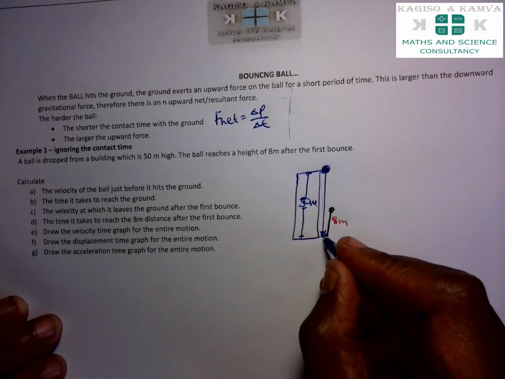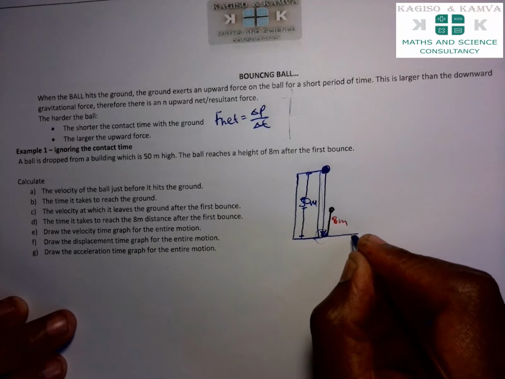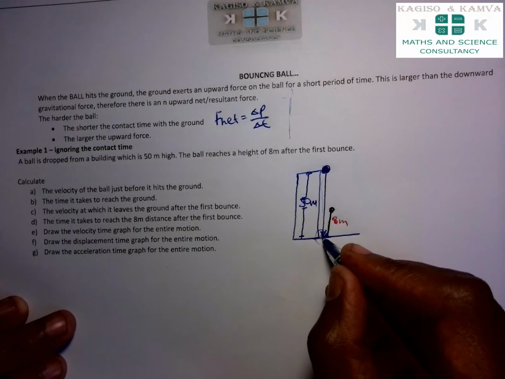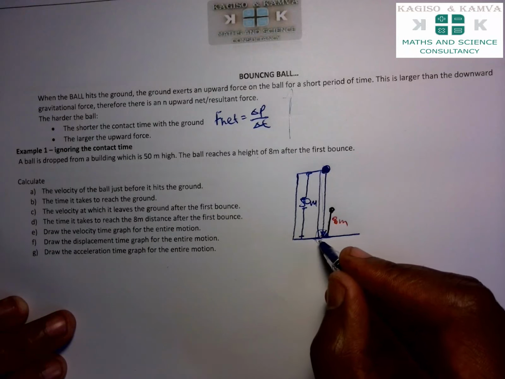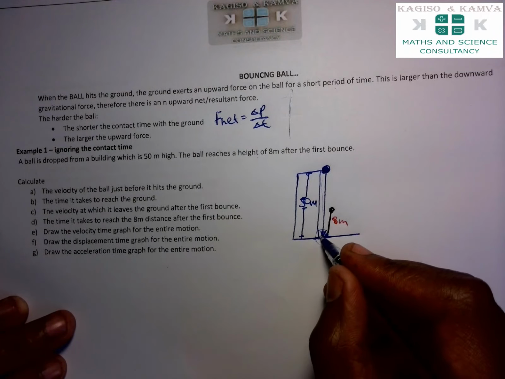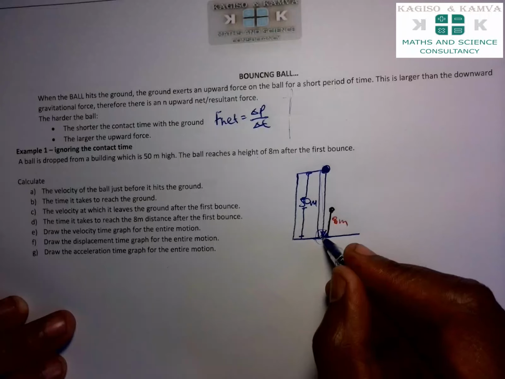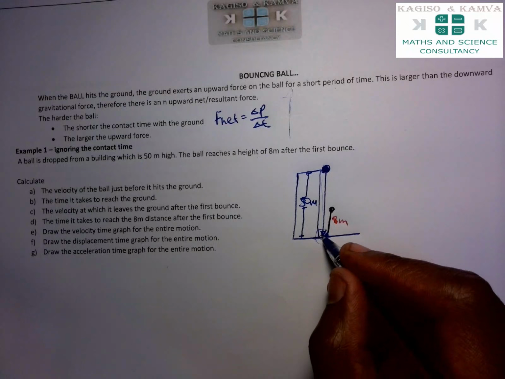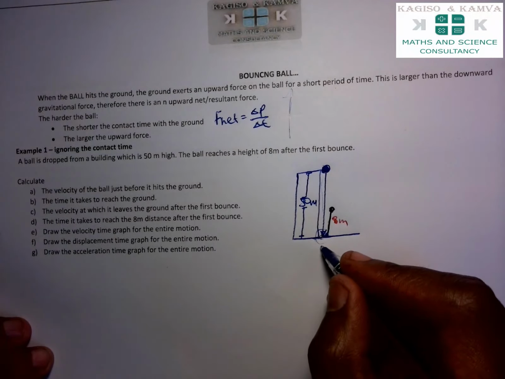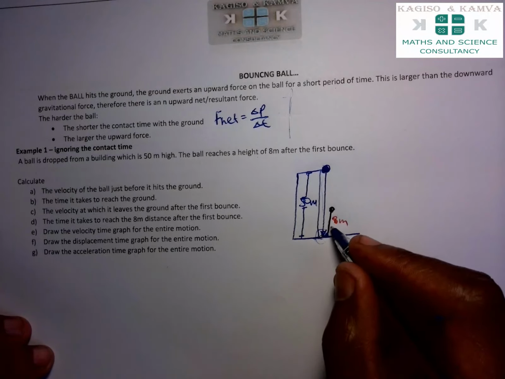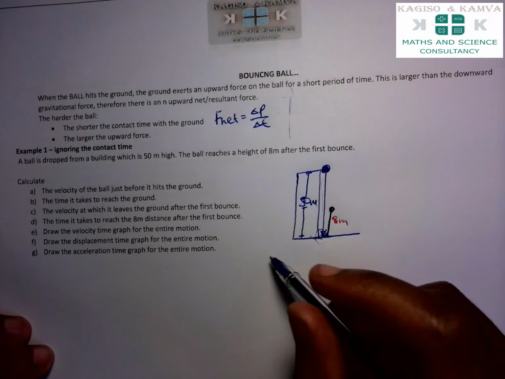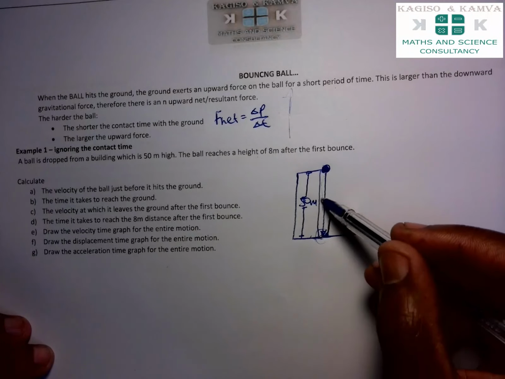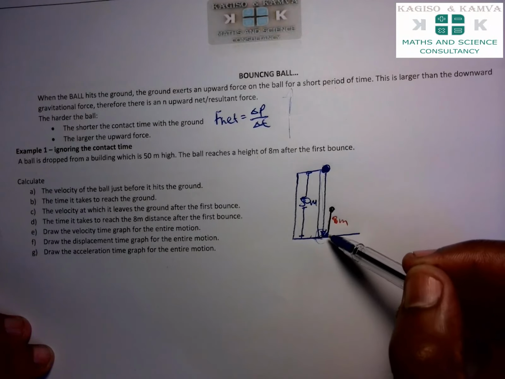It is because as it is in contact with the ground, some of the kinetic energy is converted into other forms of energy, such as heat, and also the deformation as the ball deforms when it is in contact, and also sound energy. Okay, and if possible, there can also be light energy. Since some of the energy is converted into other forms, not lost, energy cannot be lost, but can be transferred into other forms.